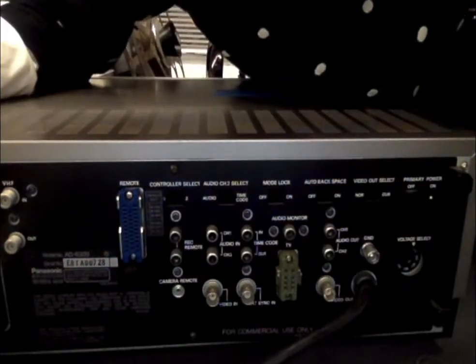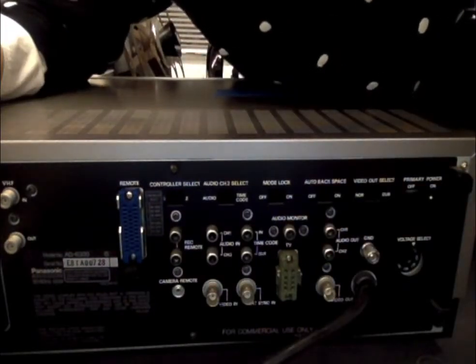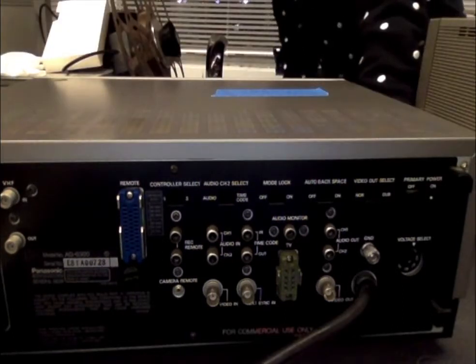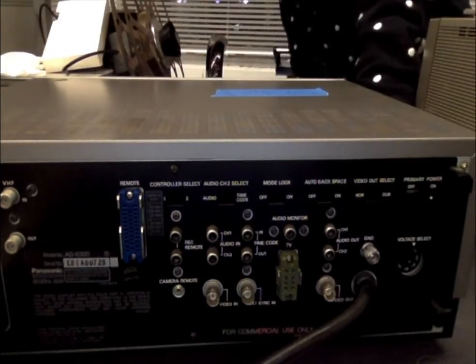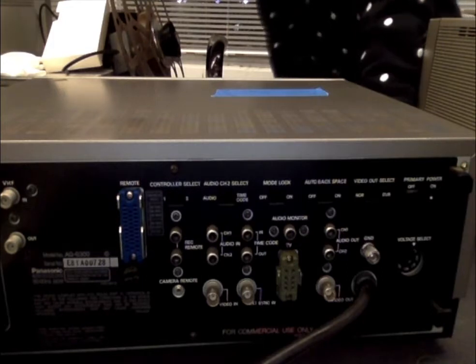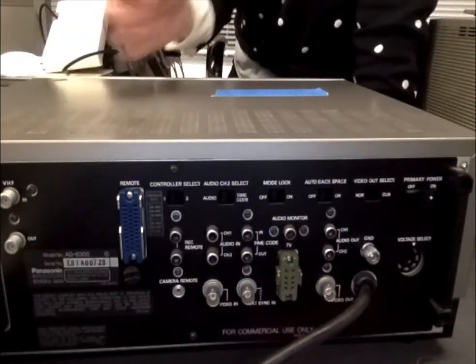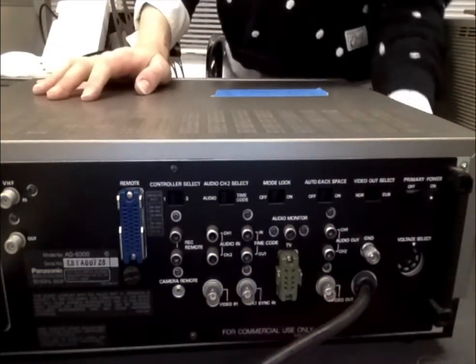I'm going to keep it around definitely if it works, and even if it doesn't, for parts. I have to look up this model and see if it would play, because the front looks a little bit more fancy, but I don't see anything that would really indicate that it wouldn't play slower speeds unless it was older and just didn't have that capability.